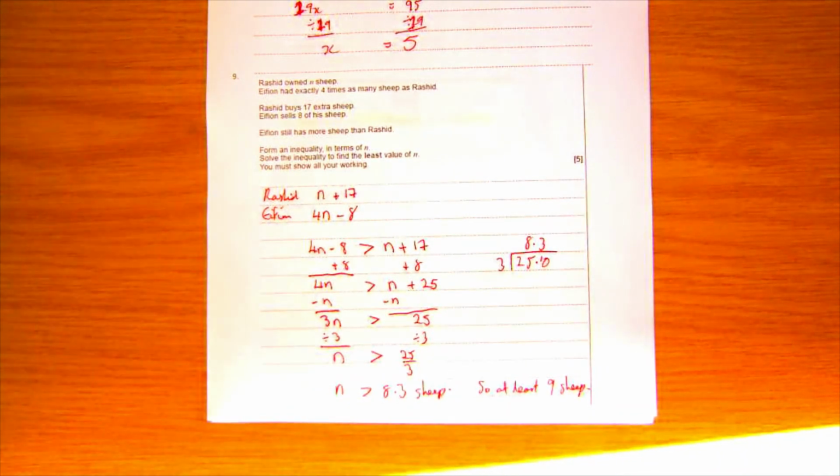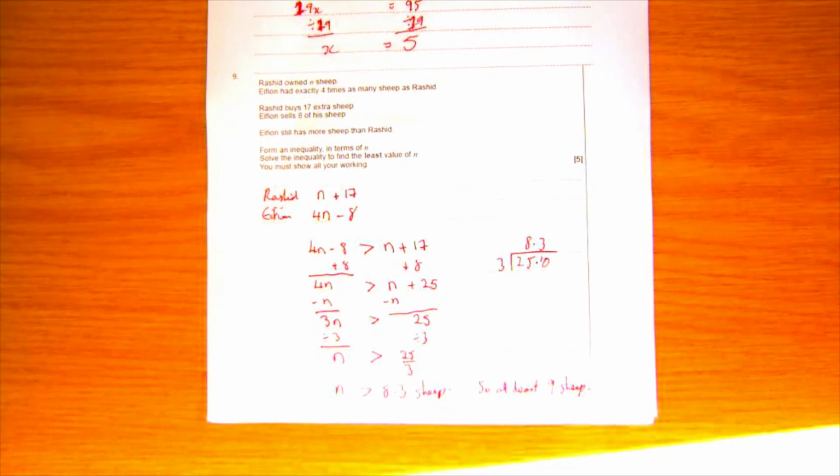Okay, so that is the revision for today. On Friday there'll be a third paper which will cover probability and the last few bits of algebra that we've covered this term, which includes nth term rules, trial and improvement, and the sketching graphs of quadratics. So that's going to come on Friday.